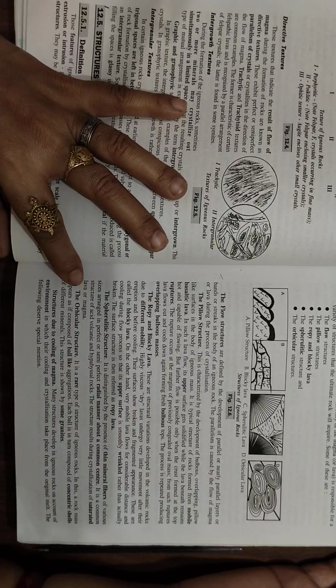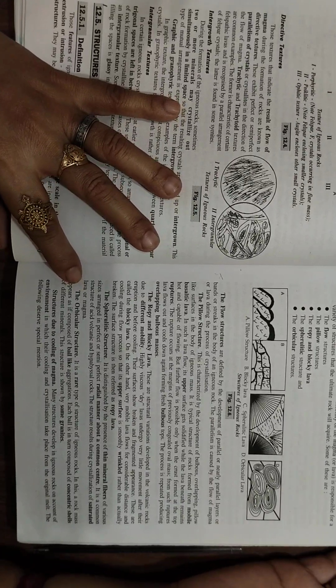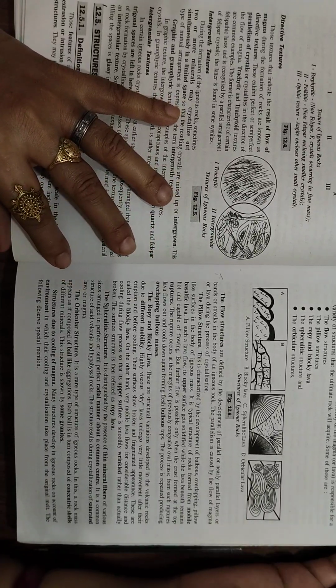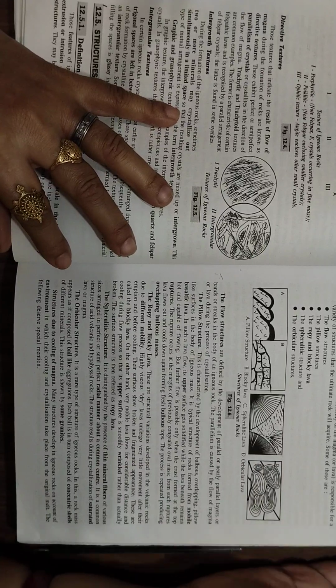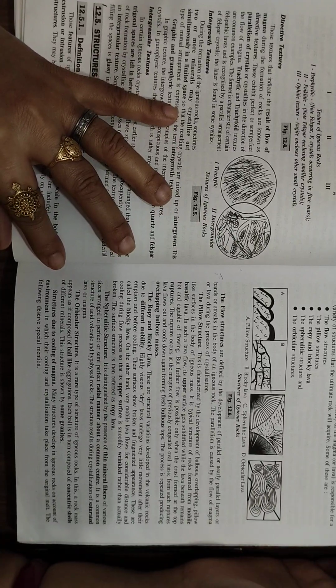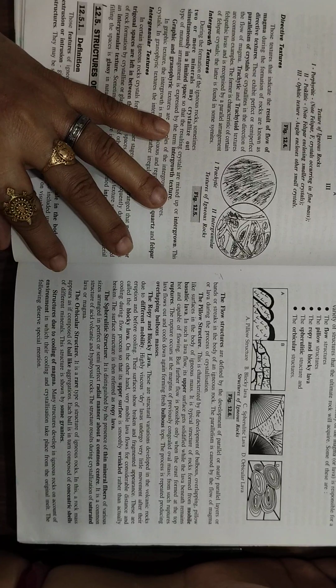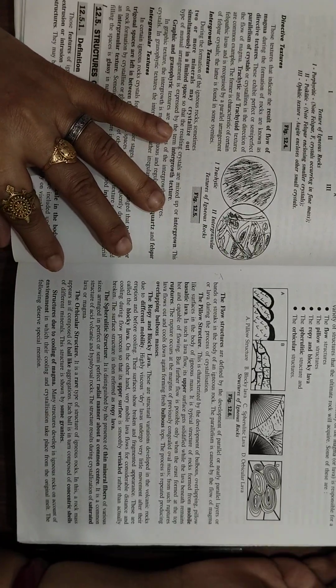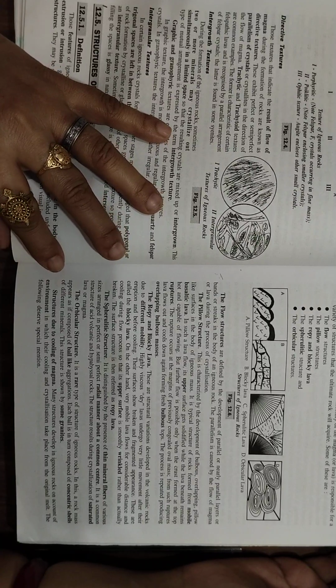Orbicular structure, एक बार फिर से पढ़ दे रहे हैं कि orbicular structure is a rare type of structure of igneous rocks. In this, a rock mass appears as if composed of ball-like segregations, and each ball is in turn composed of concentric shells of different minerals. So this structure is shown by some granites.